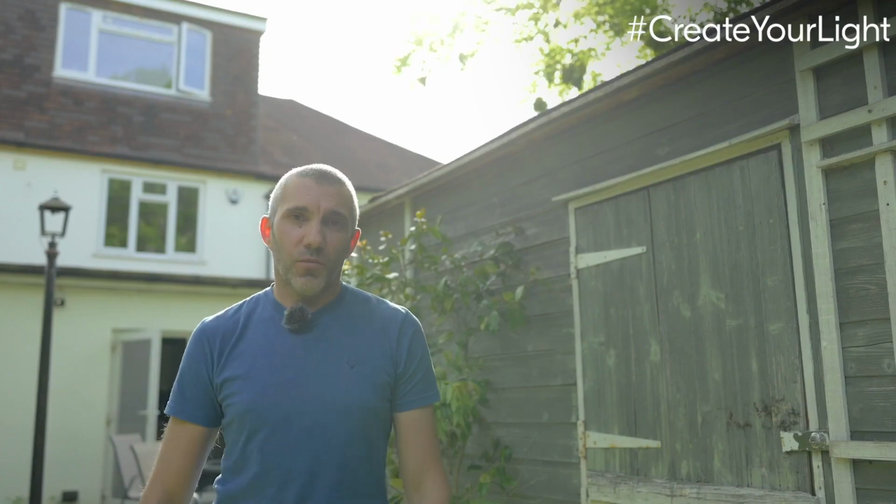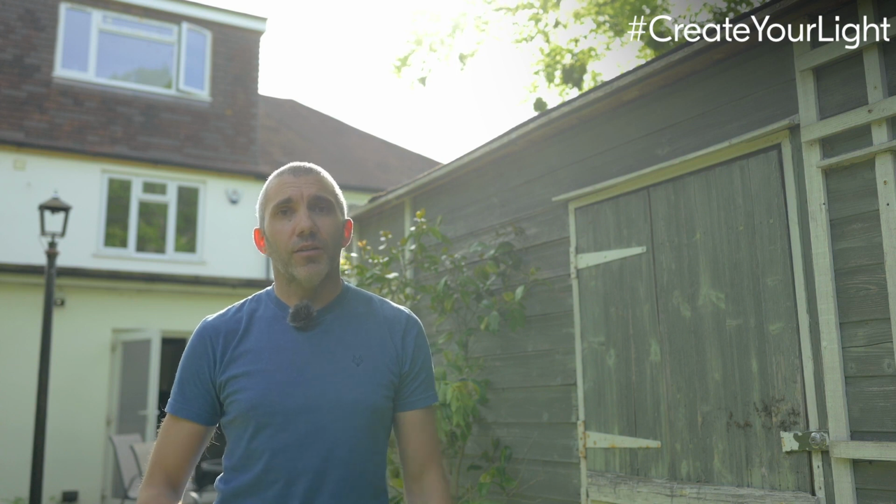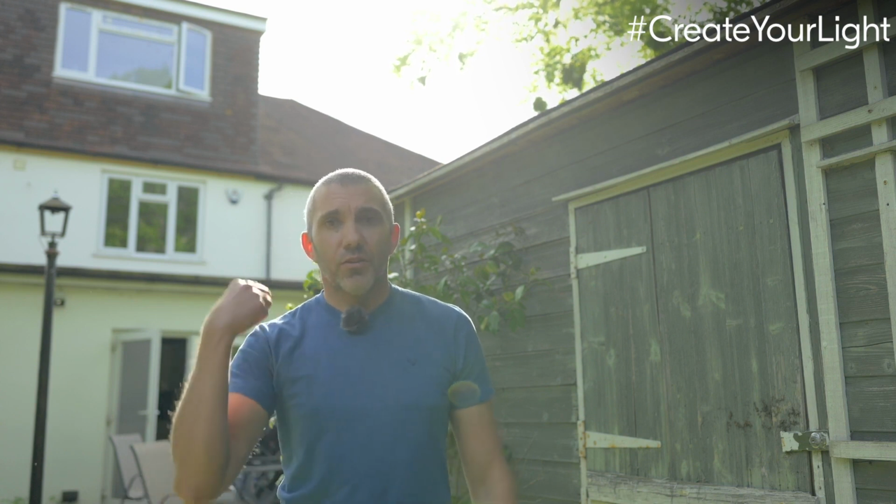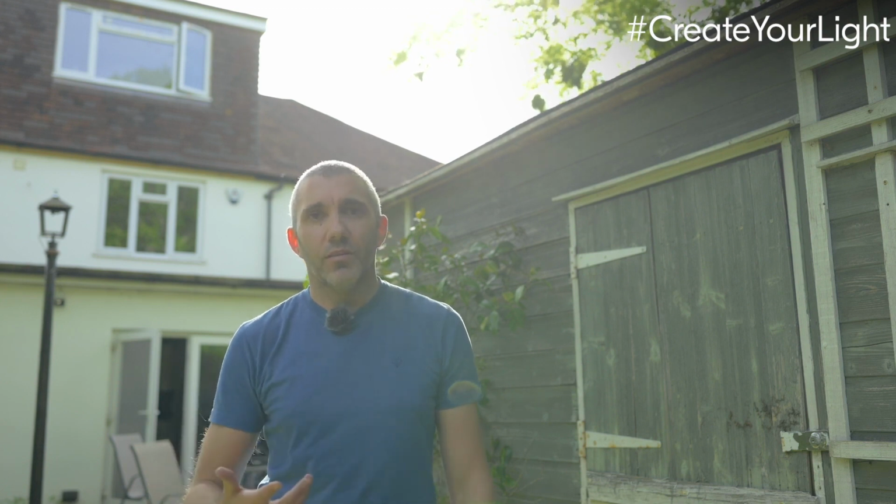So one type of photo that works really well in the evening in my garden is rim-lit silhouettes. And you can see I've actually got a bit of rim light on me now, and that's because I'm standing between the camera and the sun. And so I need to get my subject between the camera and the sun.